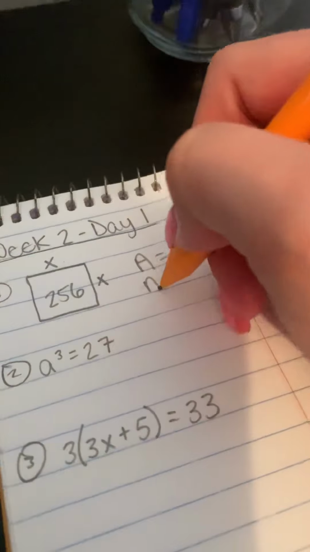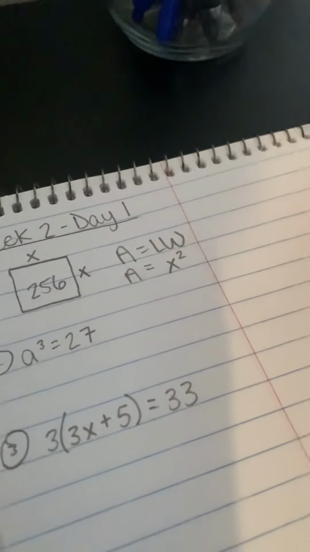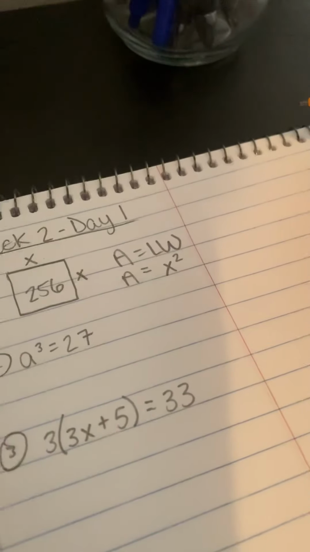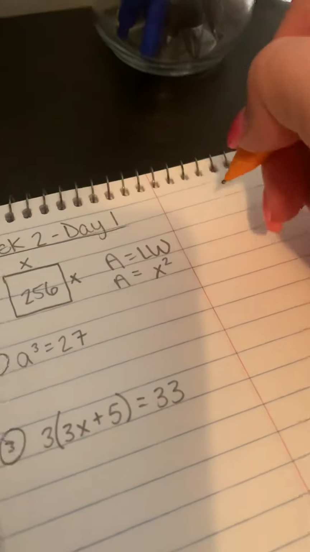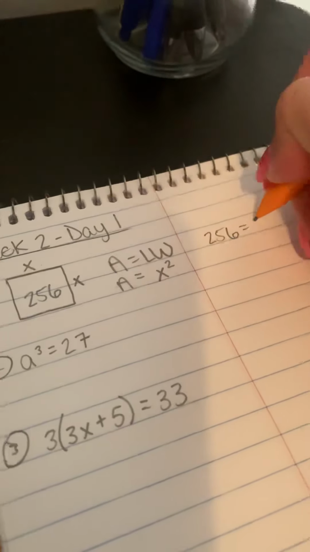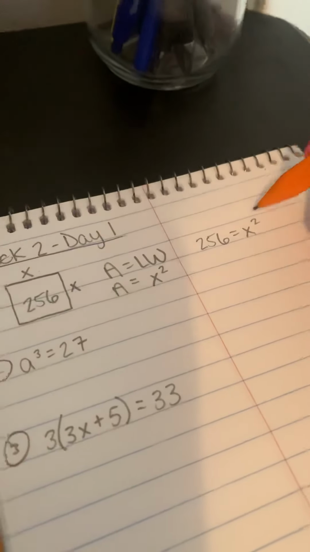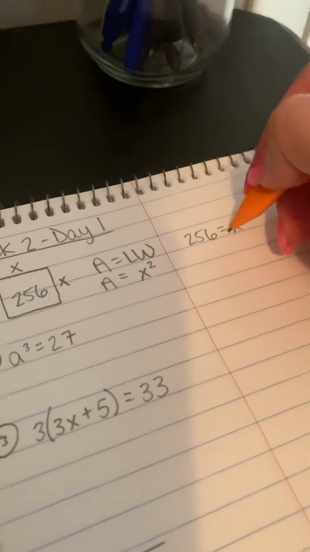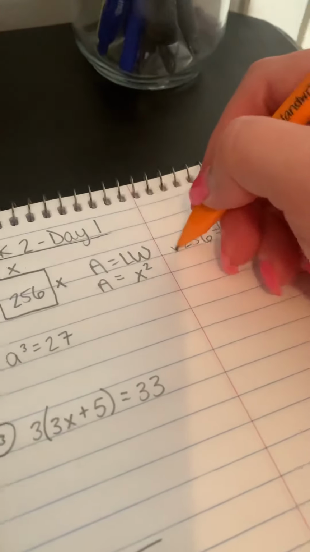So this could be rewritten as area equals a number times itself, which would be a number squared. We already know that A is 256, so 256 equals x squared. In order to figure out what x is, we have to do the inverse of squaring it, which is taking the square root.